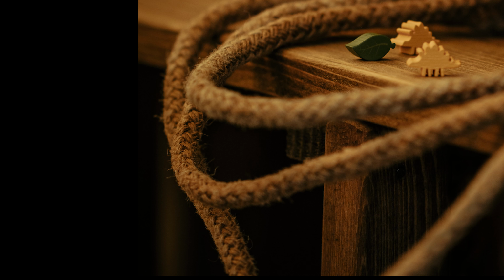For the details here, in terms of texture, I love seeing the tiny little hairs on the rope, along with the little breaks in the wood for the meeples. You only get that kind of detail in a macro lens, which is absolutely amazing. Like I said, I love the color palette.